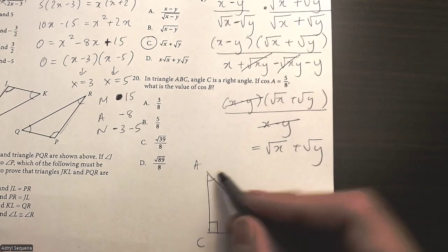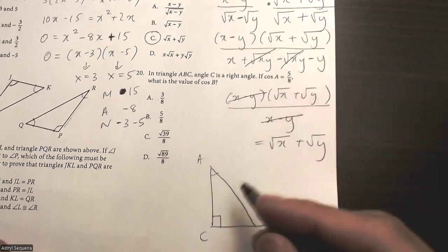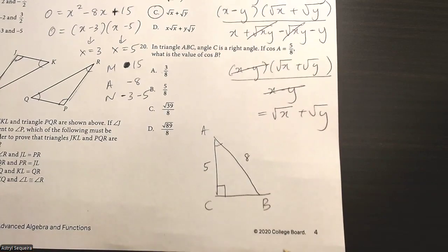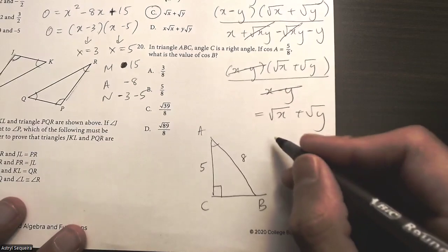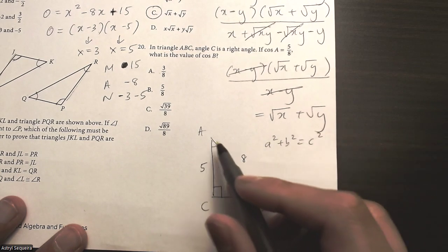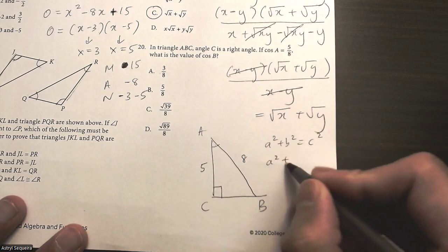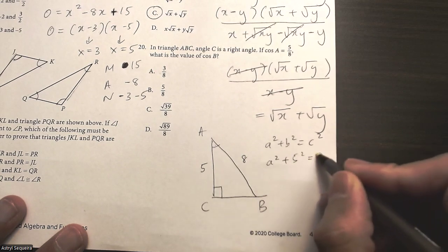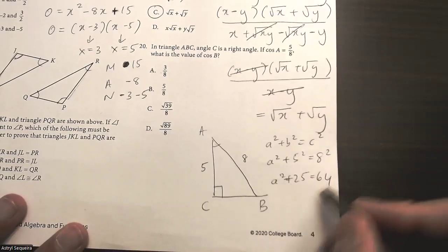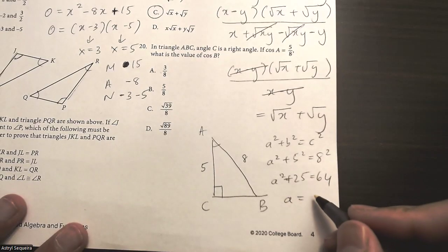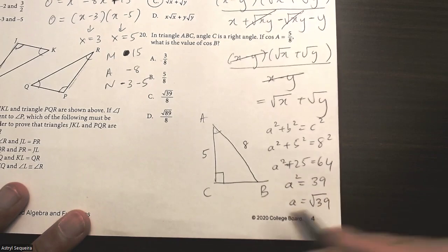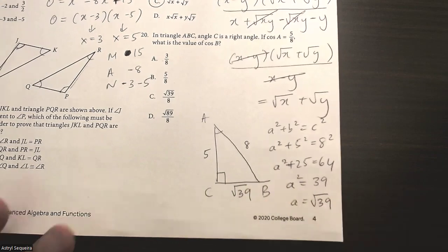So cos of A is adjacent over hypotenuse. The adjacent is 5 and the hypotenuse is 8. I can find the opposite side using my Pythagorean theorem. So a squared plus b squared equals c squared. Trying to find a squared there. b is just 5. 5 squared equals 8 squared. a squared plus 25 equals 64. I'll subtract that on the other side. So that's 39. And then I'll square root. So a equals square root 39. That side there is square root 39.